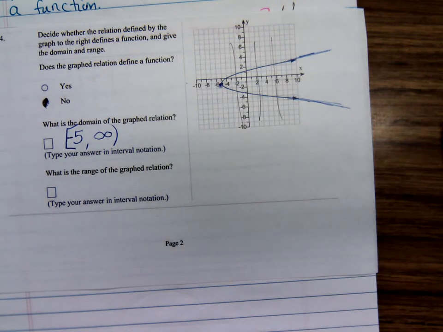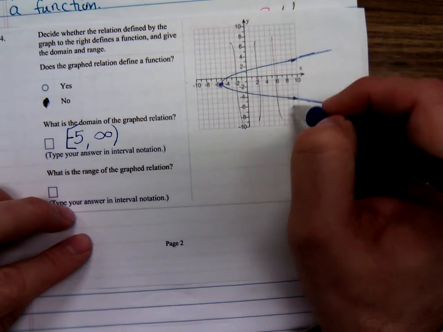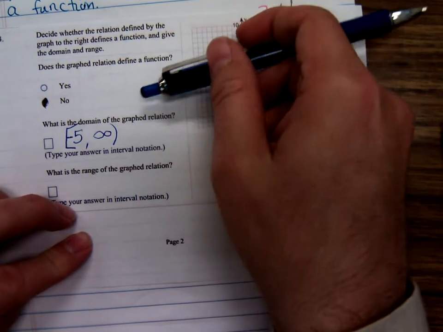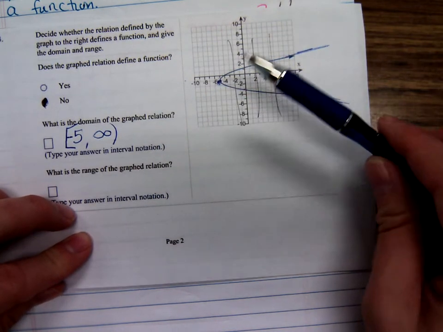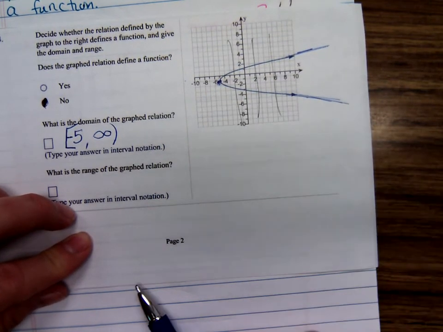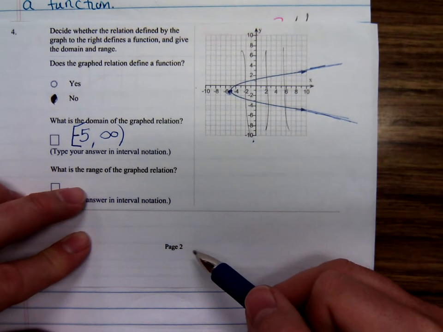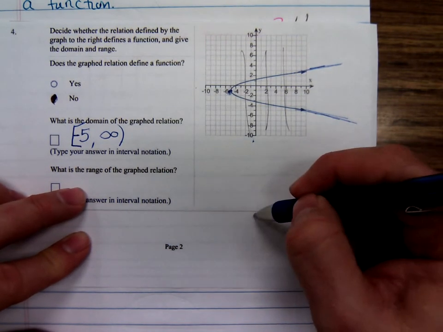Now, what about the range? Well, these little arrows here, it's saying it's going to the right, and it's also going up and down slowly, but it's still going up and down. Will it eventually span from negative 10 to positive 10? Yeah, what about negative 1 million to positive 1 million?